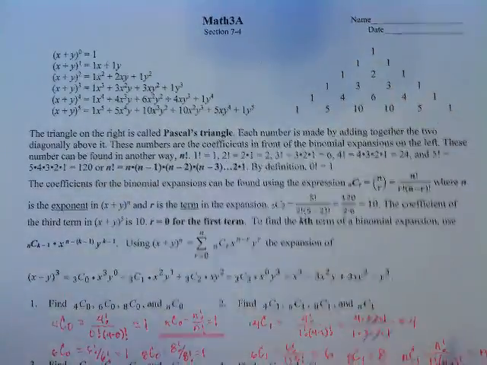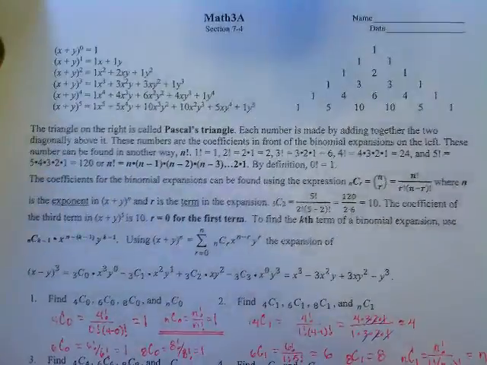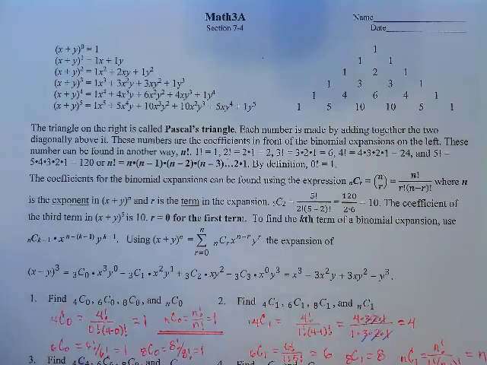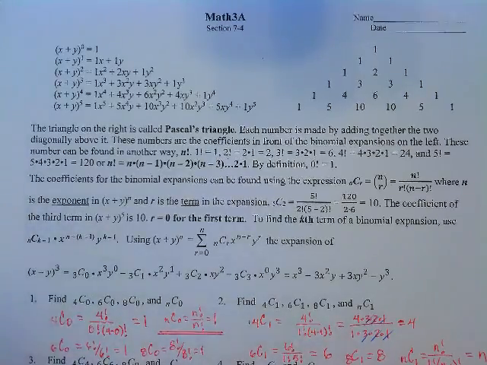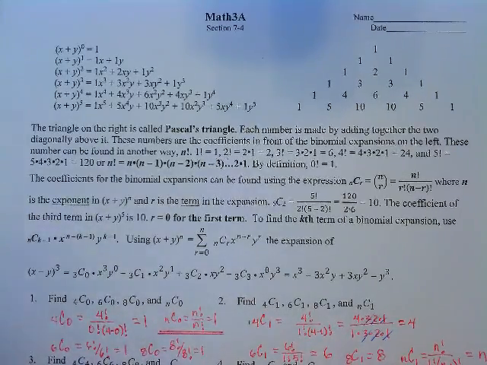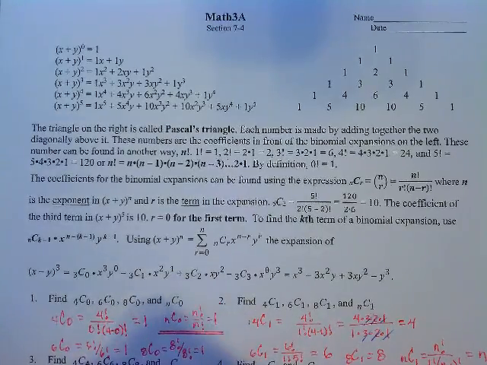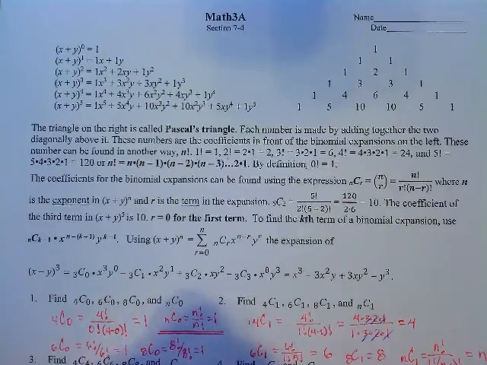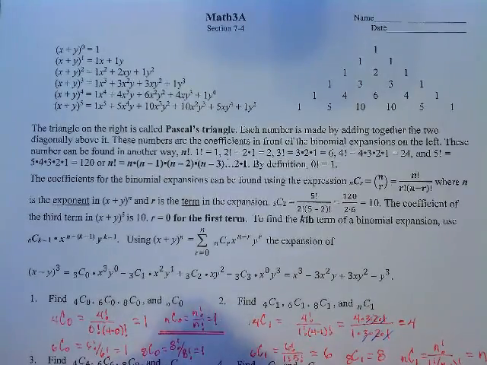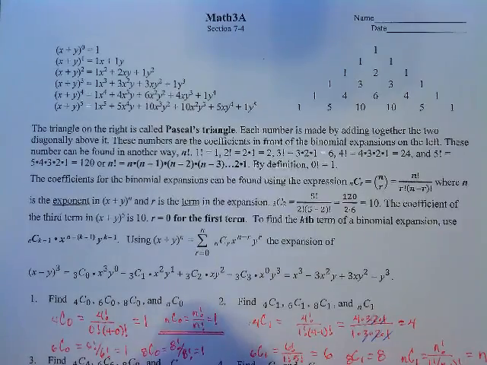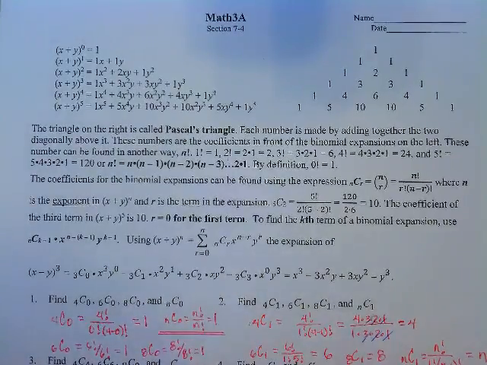All right, I want to look at a couple more examples now. What if the two numbers n and r were the same? 4c4 would equal 4 factorial over 4 factorial and then 4 minus 4 factorial. Well, that's just going to give me 0 factorial.